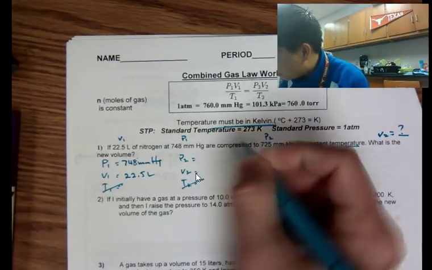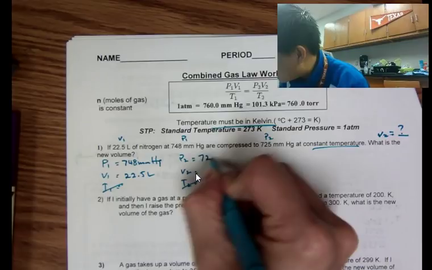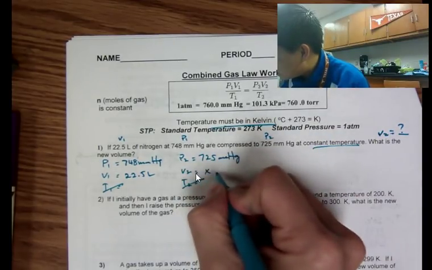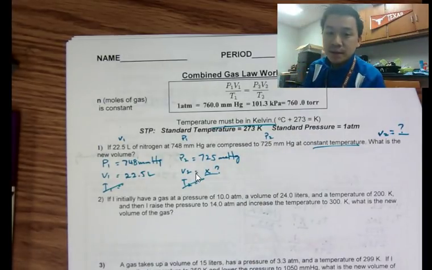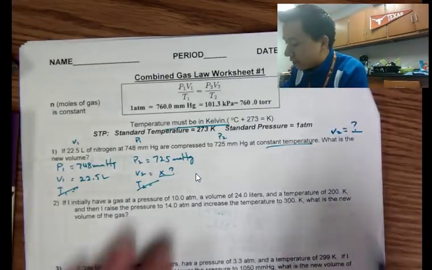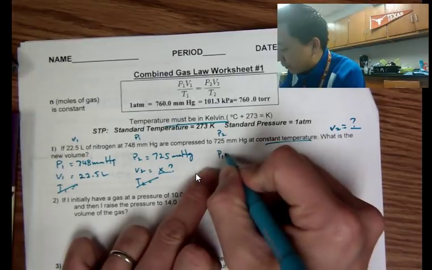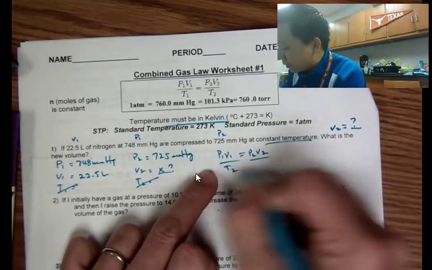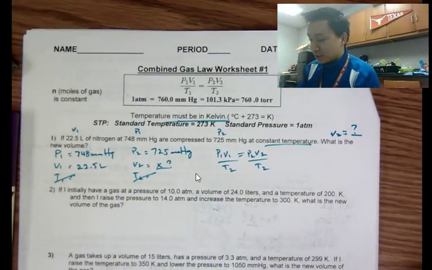V1 is 22.5 liters. P2 is 725 millimeters of Hg. And V2 is X. That's what we're looking for. So all this is that equation, P1 V1 equals P2 V2. Remember, I just want to write the whole equation again. That's the equation. So T is constant.